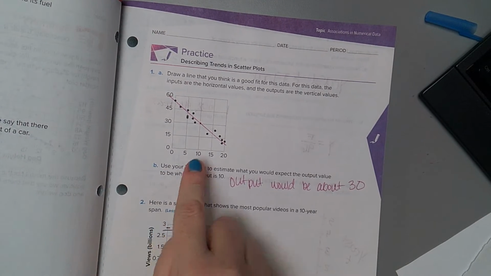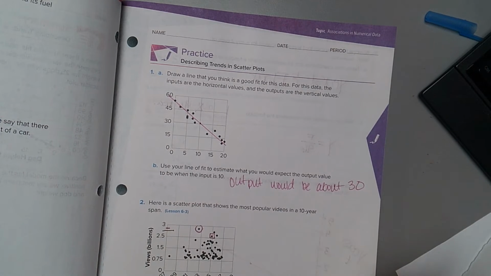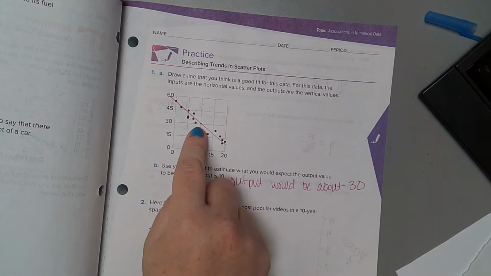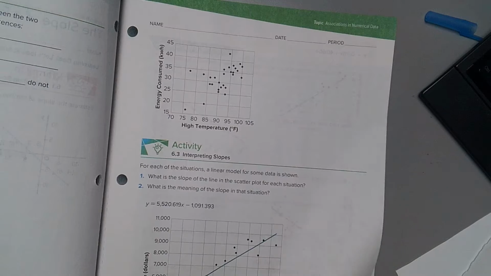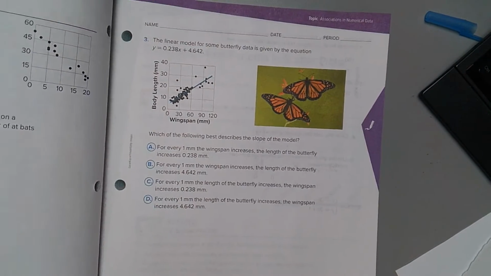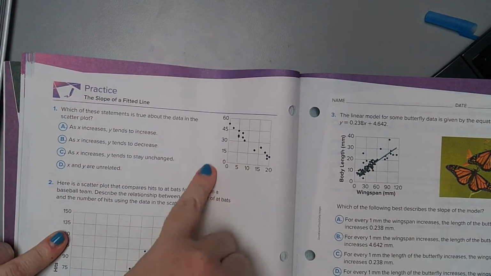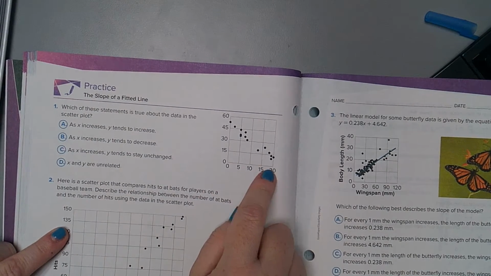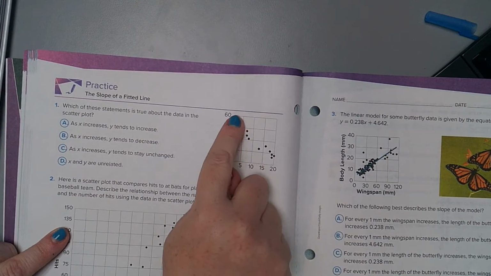You might have a question like this. Based on your best fit line, if the input is 10, what is your output? Output, input. So if my input's 10, what's my output? 6. You might have questions like this. So based on this, which is true? As x increases, y increases. So as this is going up, our line's going up. As x increases, y is decreasing.